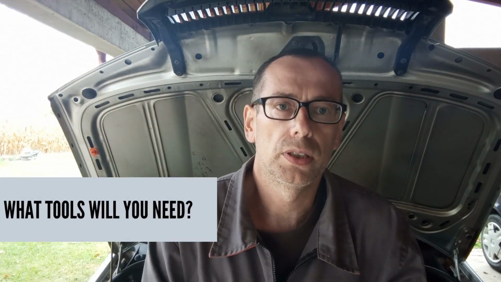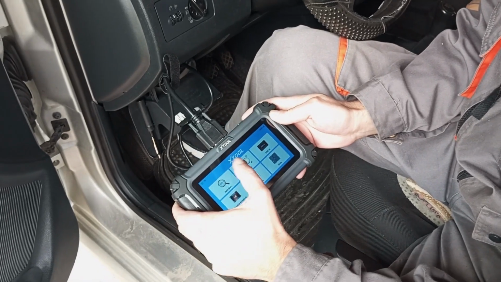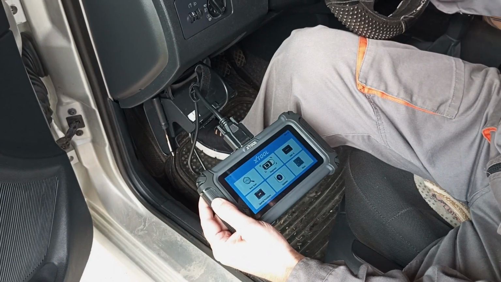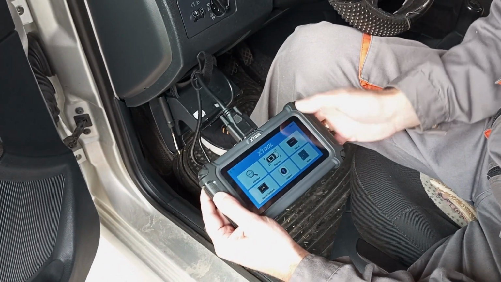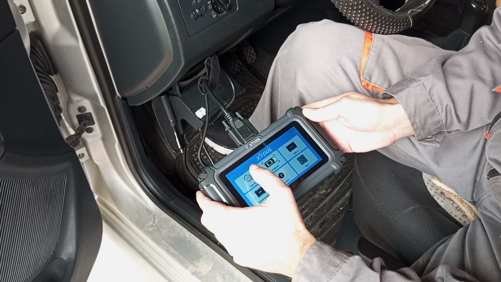Regarding tools, to make a good diagnostic, the first thing you'll need is a good OBD tool. We've made a separate video on this topic, how to use an OBD tool, how to reset a check engine light with an OBD tool, how to reset the throttle body. I've made a review about this specific OBD tool, so I wouldn't want to waste your time.